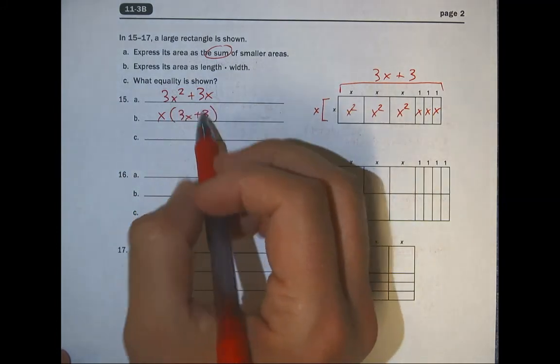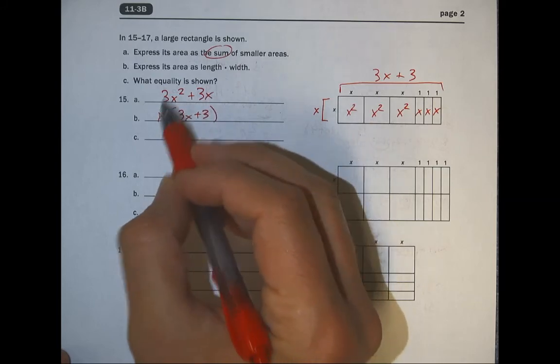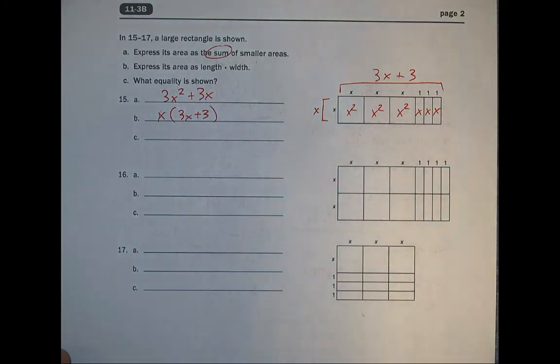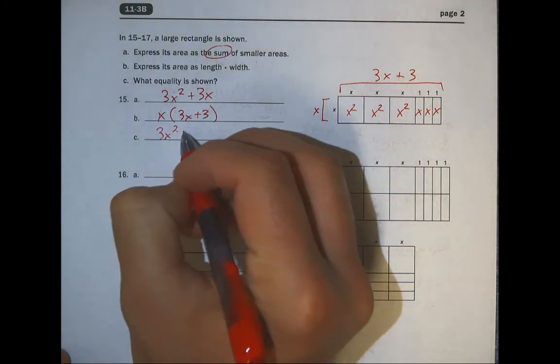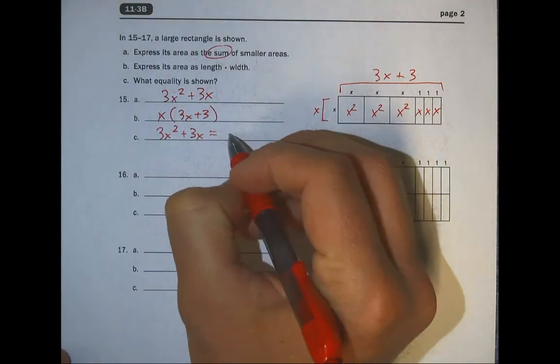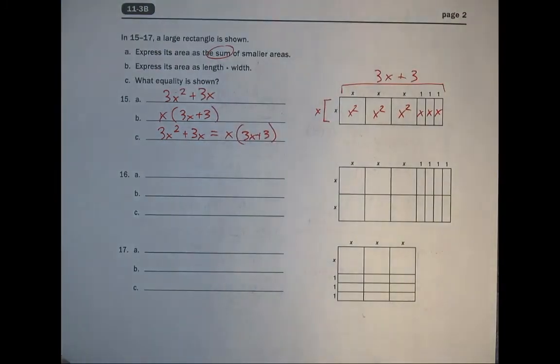And you can double check yourself here. I would multiply and get 3x squared. I would multiply and get 3x. These should be equivalent to each other. And what the equality is showing is that these equal each other: 3x squared plus 3x equals x times 3x plus 3. That's what this exercise is showing you.